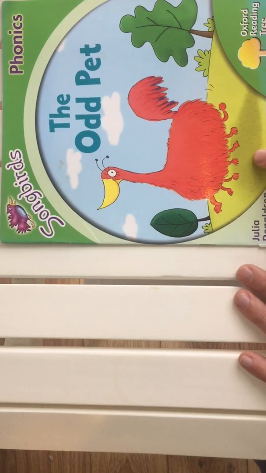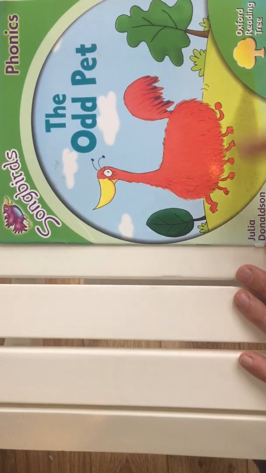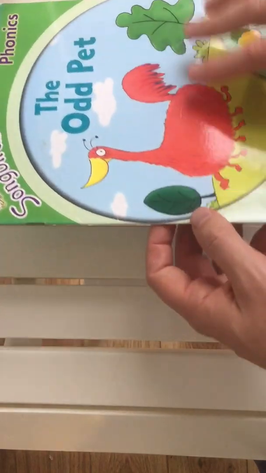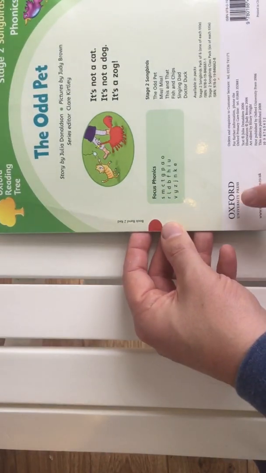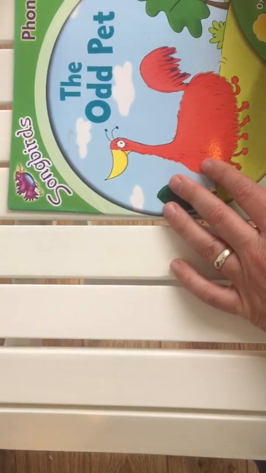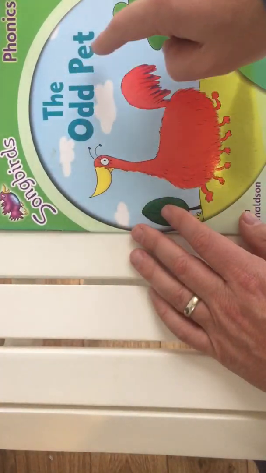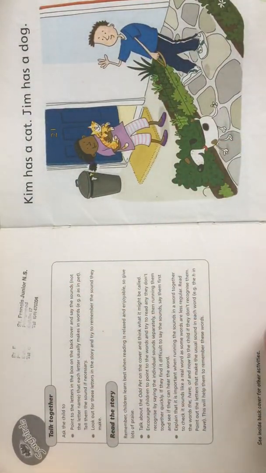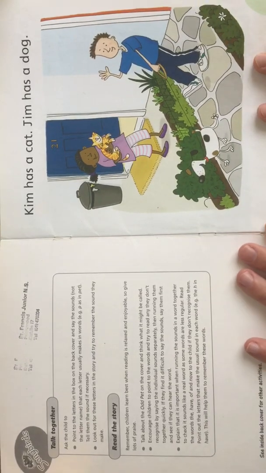So this book is by Julia Donaldson, as the whole setter. And I've been given permission to read it on YouTube by the Oxford University Press. So, The Odd Pet. You remember, you can take a little pause here and have a look, read what the extra activities are you could try with as a family.